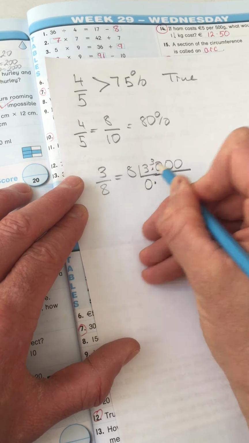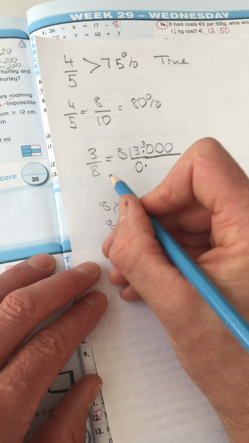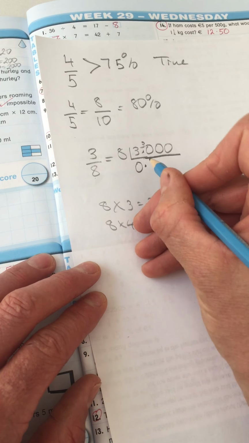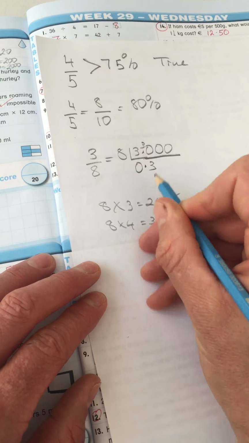Carrying my 3, 8 into 30. Well, I know my 8 times tables. I know that 8 times 3 is 24. I know that 8 times 4 is 32. Which one of these multiplication facts will I use? Well, I'll use this one. So 8 into 30 goes in 3 times, and the difference between 30 and 24 is 6, carrying the 6.